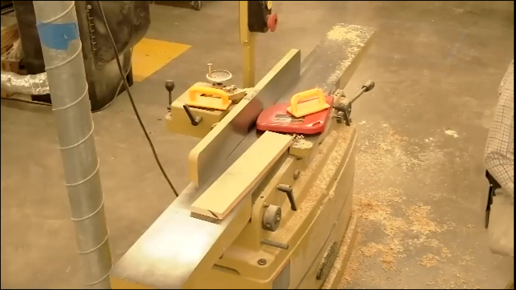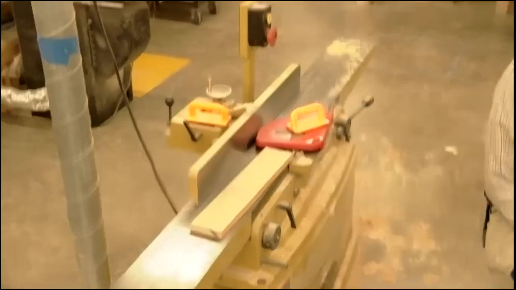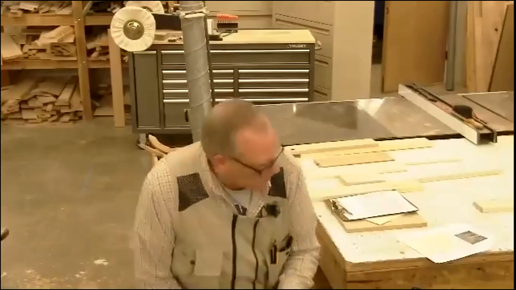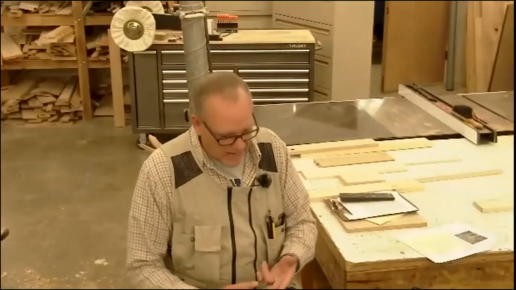So the main purpose of the joiner is to flatten the face of a board, okay, and to flatten, straighten, and square the edge of a board, okay? That's its two main functions.